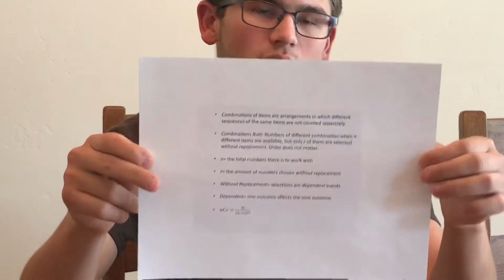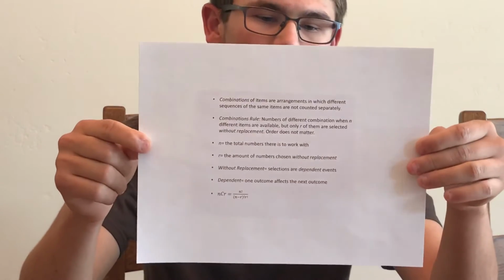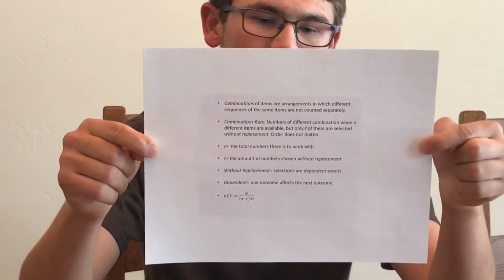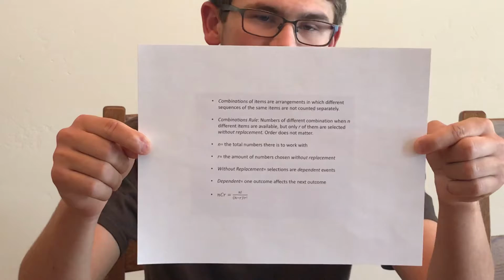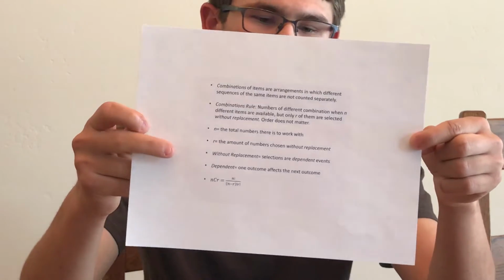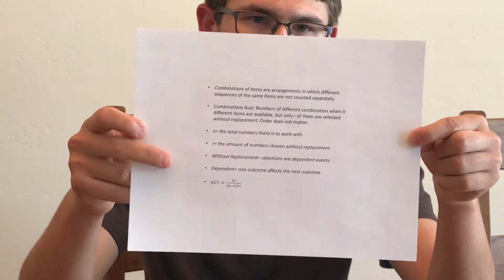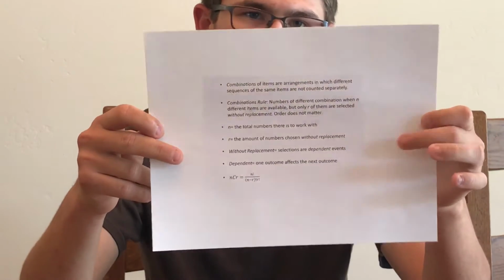And along with the combination rule, we get this nifty little equation right here. nCr equals n factorial divided by (n minus r) factorial times r factorial. Now the letters on the sides of the C, the n and the r, don't really matter on this side of the equation, they only matter on the right side of the equation. So now we're going to be doing a problem. This is going to be a combinations rule equation.